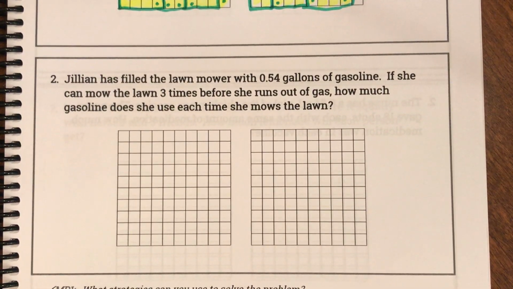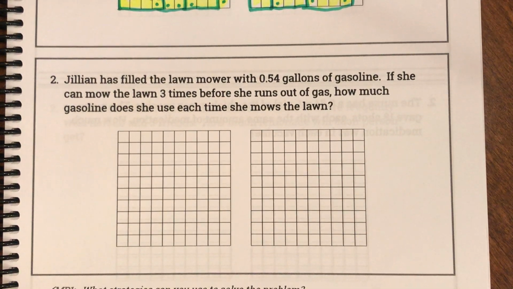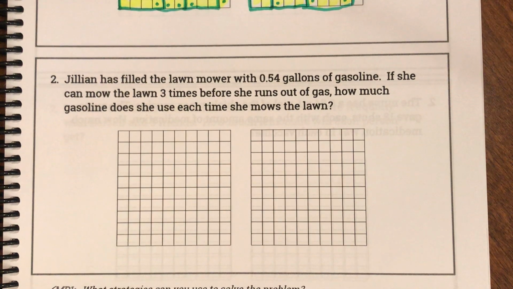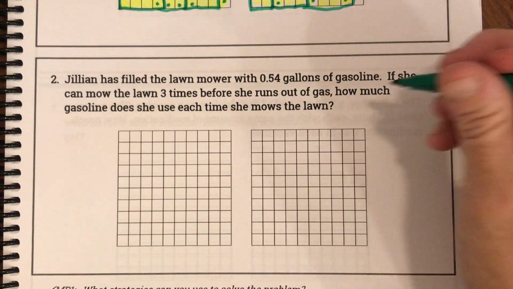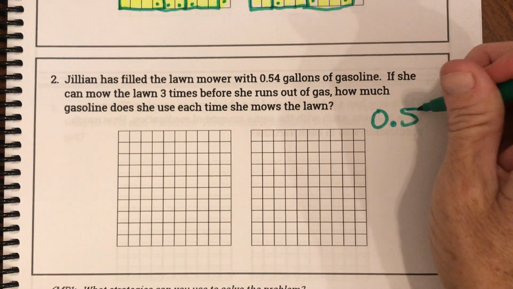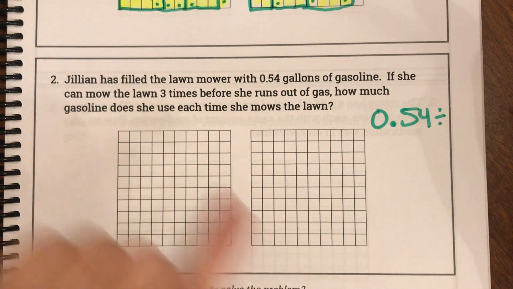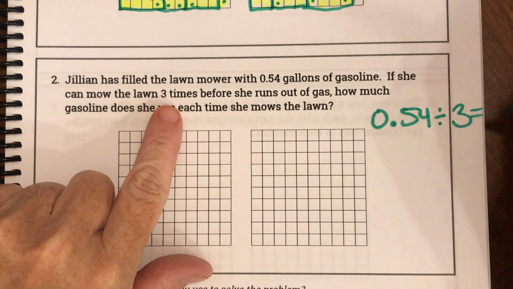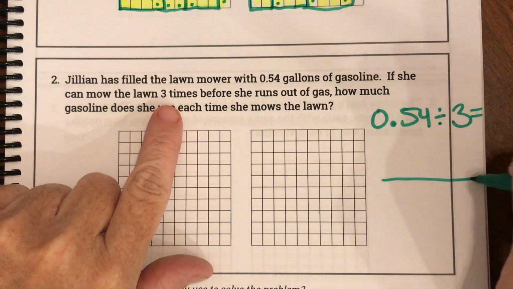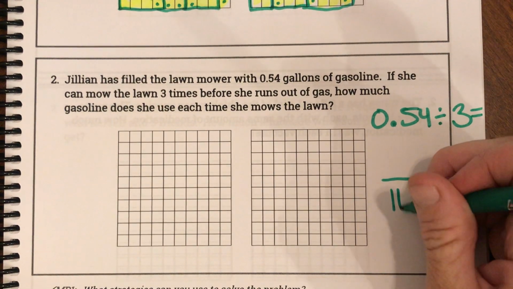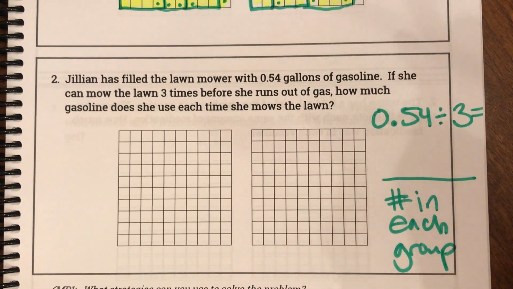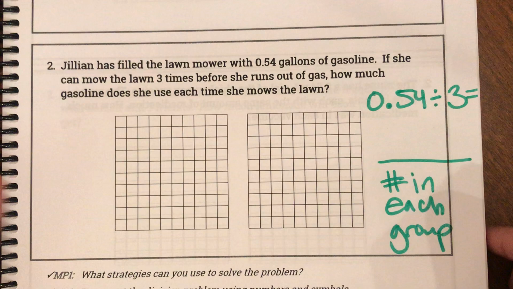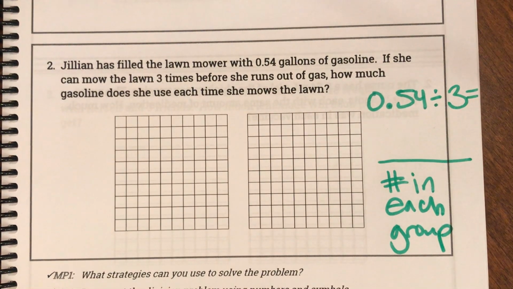Jillian has filled the lawnmower with 0 54 gallons of gasoline. If she can mow the lawn 3 times before she runs out of gas, how much gasoline does she use each time she mows the lawn? Okay, so what's being divided? Our gasoline. And it's being divided into 3 groups. We want to know how much is in each group, the number in each group. Because we know she's going to use it 3 times before she runs out of gas, but we don't know how much she'll use each time.